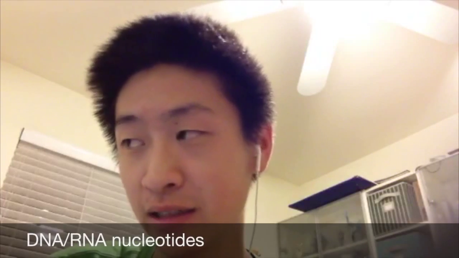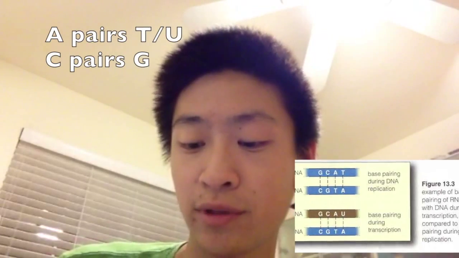The 4 DNA nucleotides are adenine, thymine, cytosine, and guanine, and the 4 RNA nucleotides are adenine, uracil, cytosine, and guanine. RNA is always a single polynucleotide strand, while DNA is a double helix. And for the base pairings, adenine always pairs with thymine, and cytosine always pairs with guanine.